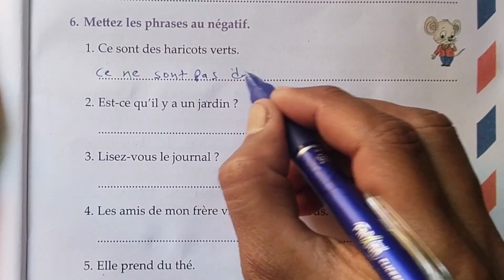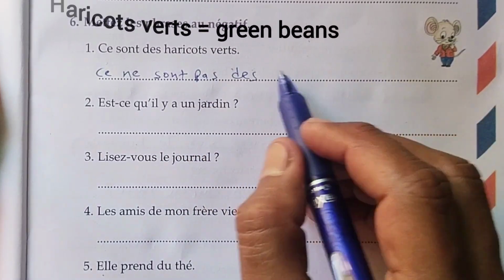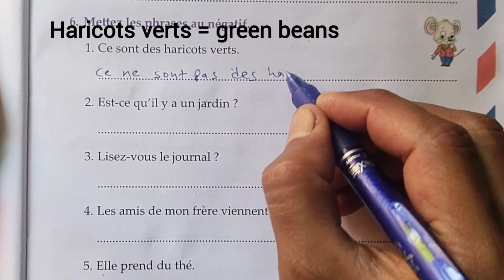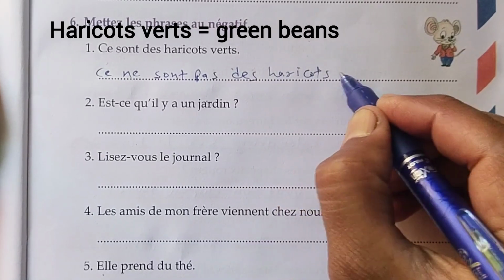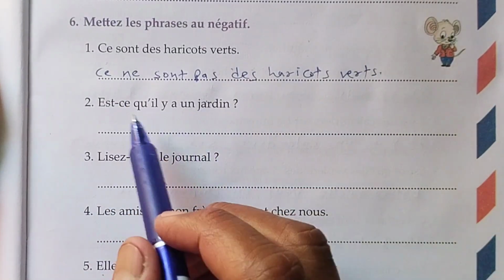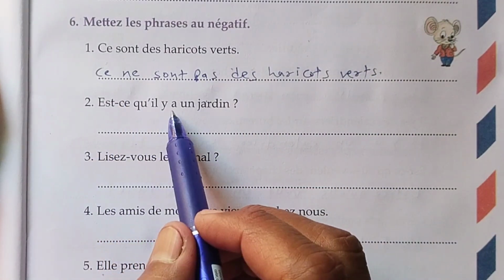So the sentence is ce ne sont pas des haricots verts. Yes, my friends, these are not the green beans. Yes, ce sont means these are, those are. Very good.